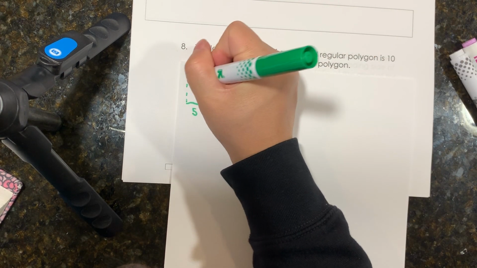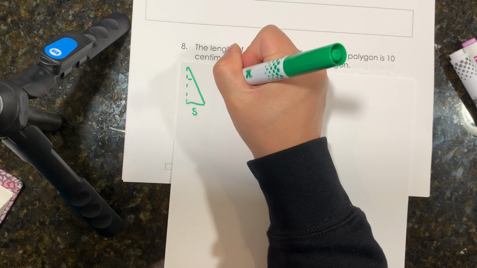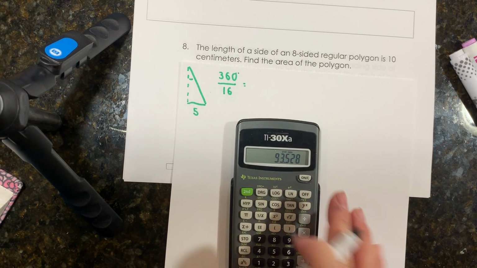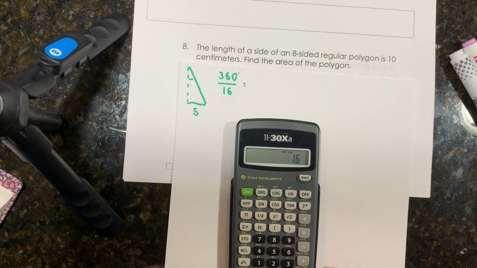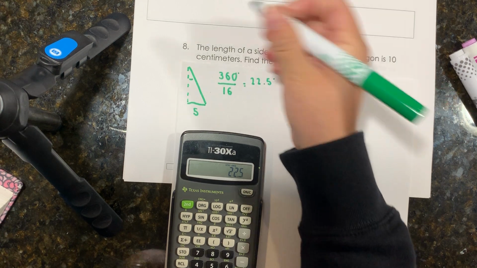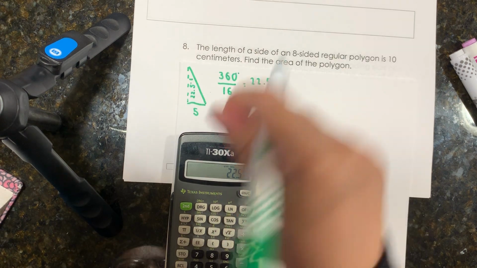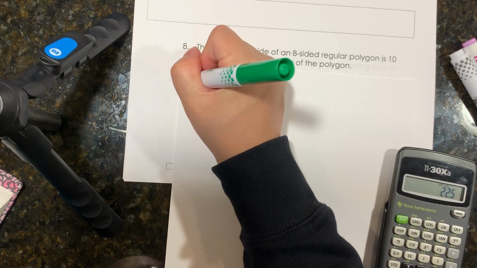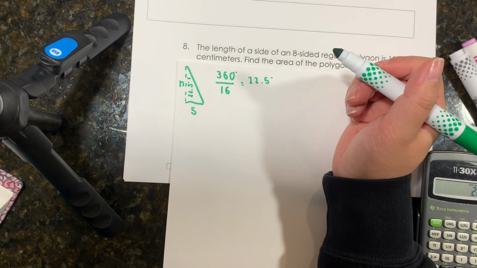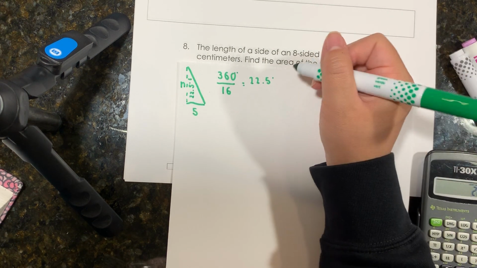Now I'm going to find the angle again. So that's going to be 360 divided by the number of right triangles, which is 16. So 360 divided by 16 gives me 22.5 degrees as my angle. We're trying to find the area, so I only need to know the base and the height. So for this one, I am going to use tangent, because if you notice, this is opposite, this is adjacent. I only need to know those.